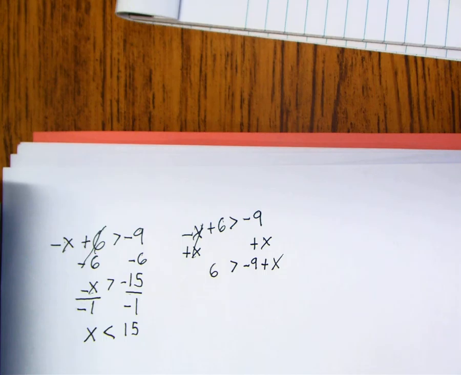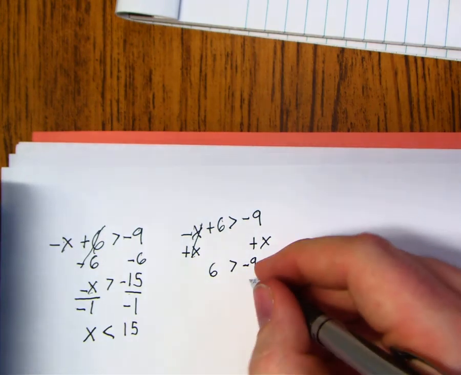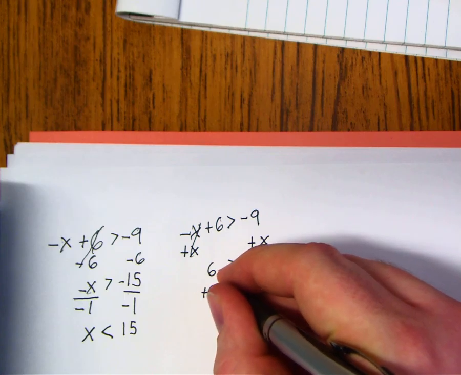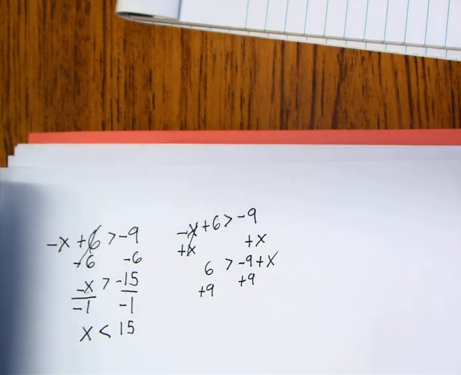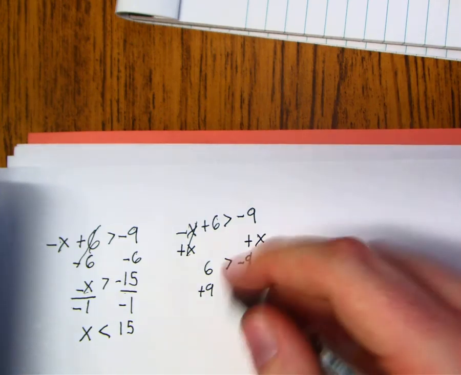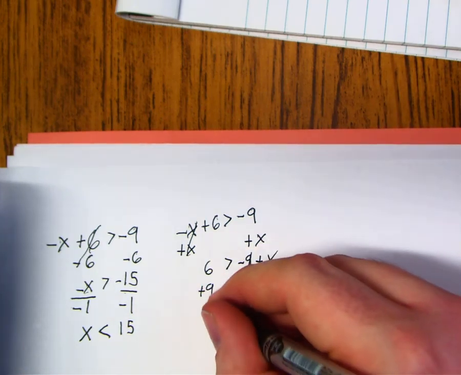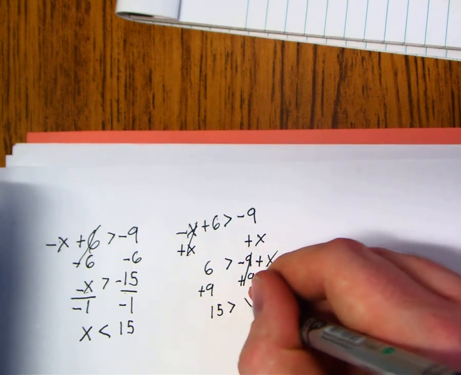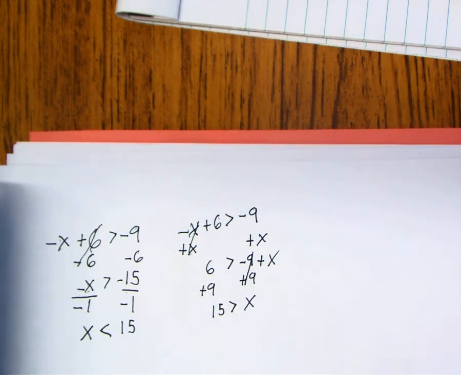Now, in order to get x by itself, we have to add 9 to both sides. Negative 9 and positive 9 add to 0, and 6 and 9 together give us positive 15 is greater than x.